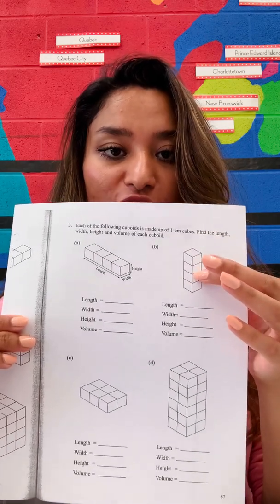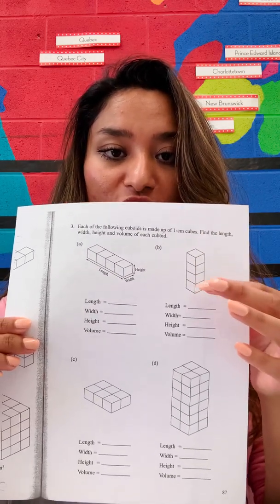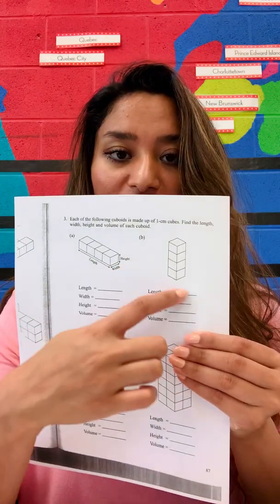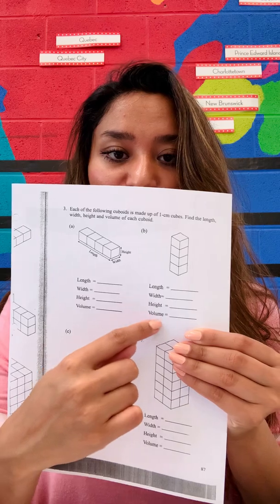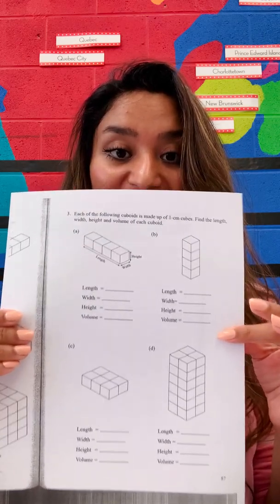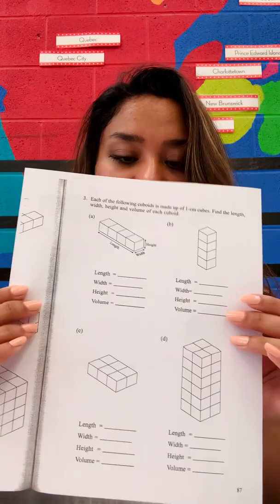Again, all you're doing is counting your cubes for length, for width, and for height. And how do we find the volume? You multiply all 3 to find the volume, right? So multiply all 3 numbers, and then you'll find your volume. So that's what you have to do for page 2, which is the flip side of this.